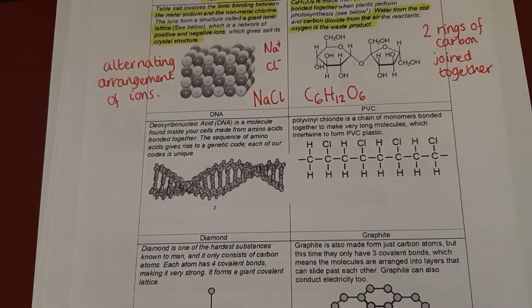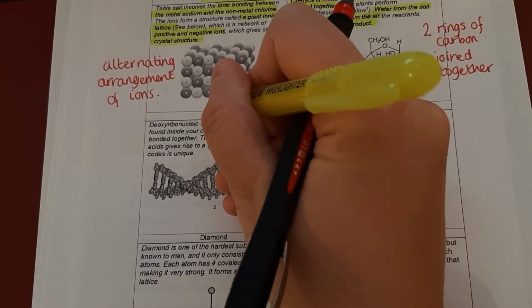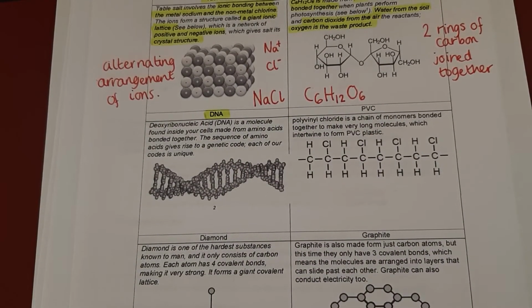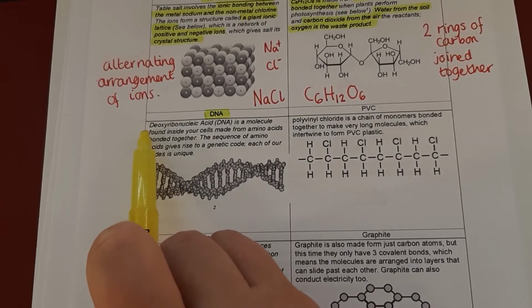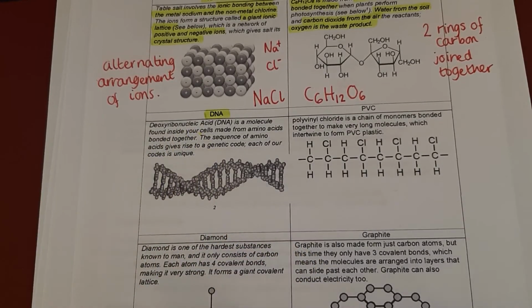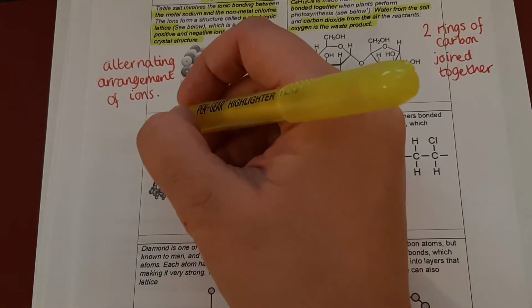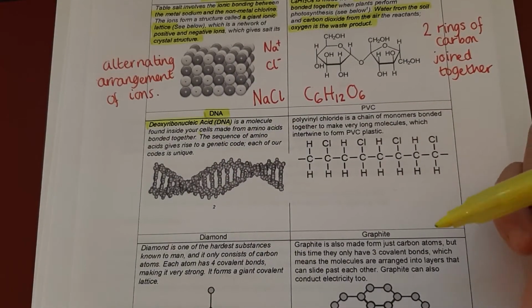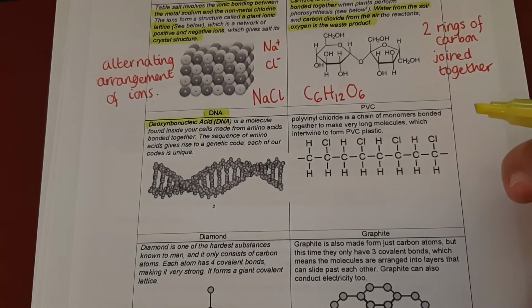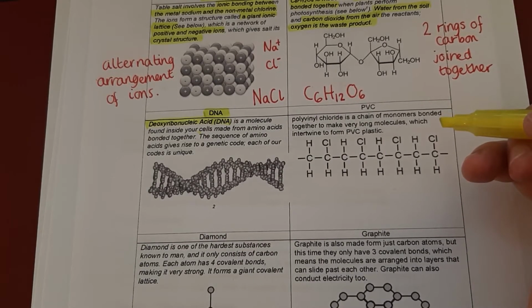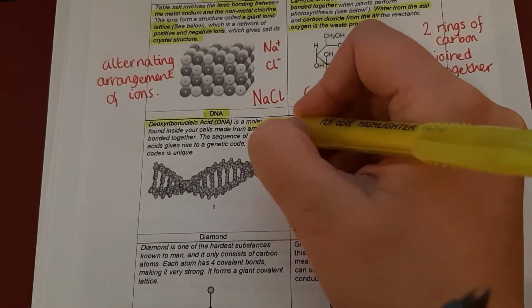So I'm going to move on to DNA. DNA is a 3-letter acronym. That means it's 3 letters that stand for something else. They stand for the D in deoxyribo, N, nucleic, and A in acid. So DNA is short for deoxyribonucleic acid. That is a mouthful, so we call it DNA. And it's a molecule, which means it's made of 2 or more atoms bonded together, and it is found inside all of your cells. And it's made from something called amino acids. And these amino acids are bonded together.